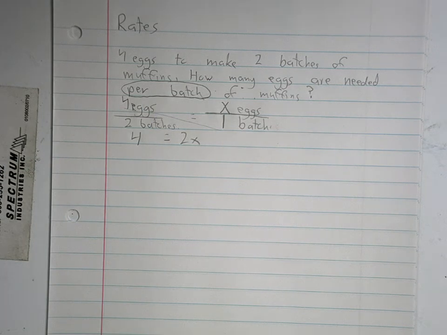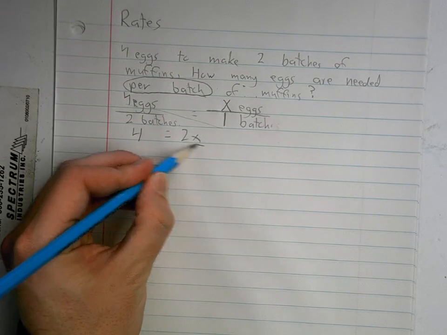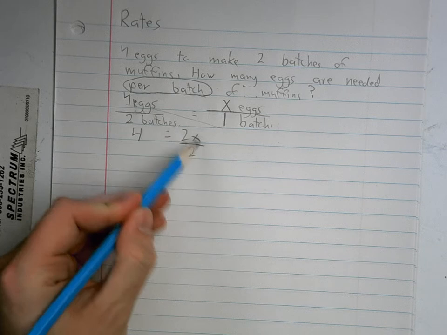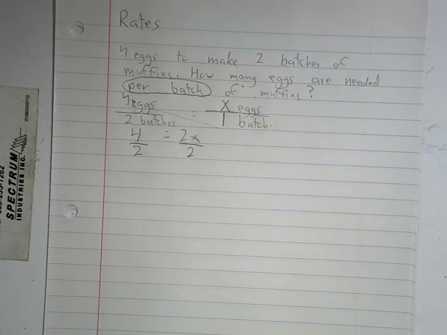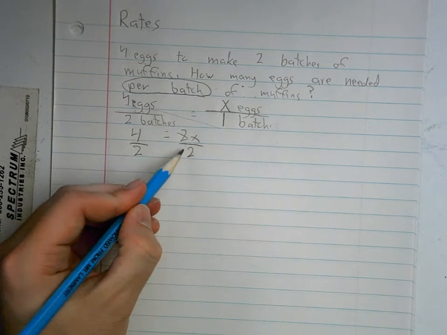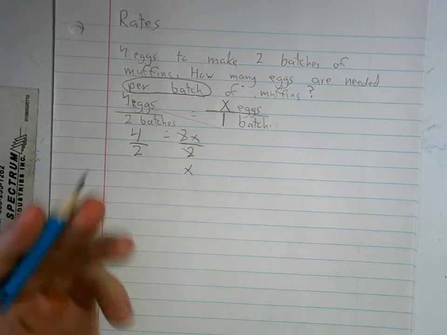And 4 equals 2x. What do I need to do with this one, Denise? Well, how do we find x? We've been doing this since probably September. Divide. What are we going to divide by? 2. Yeah, we have to do the inverse operation of whatever's happening to this unknown. Bam. So, 2 divided by 2 is just 1, so that's just x.